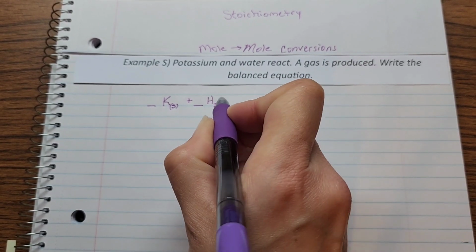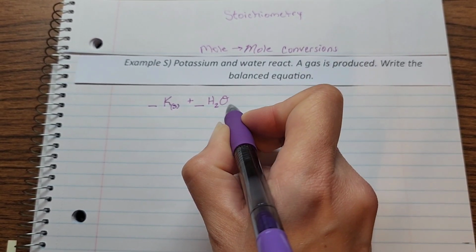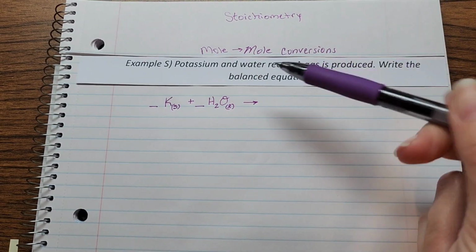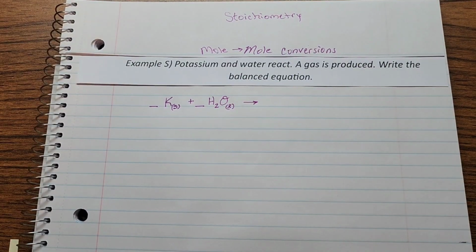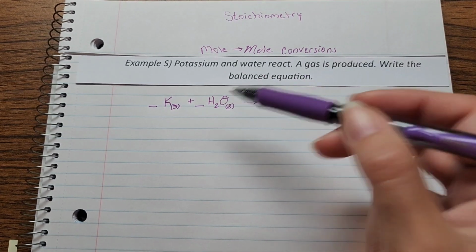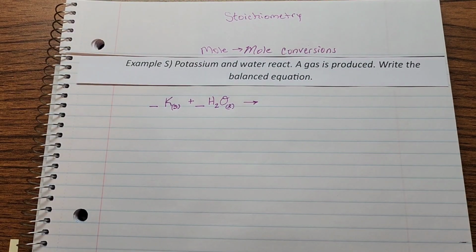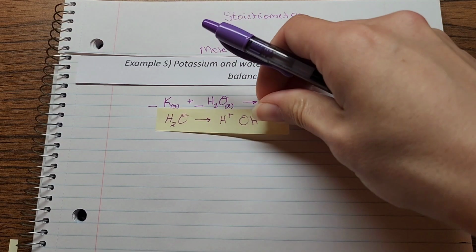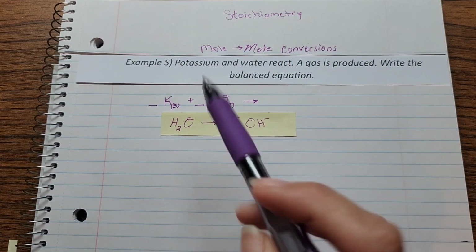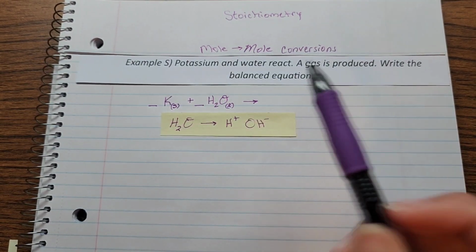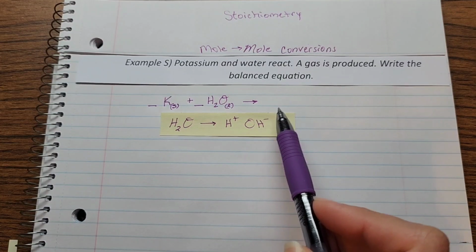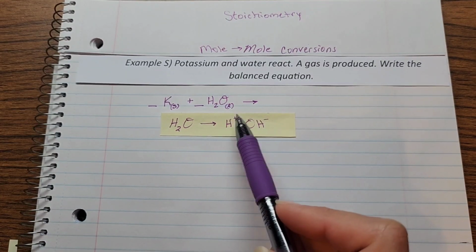Water is H2O. That's a liquid. And they react. It says a gas is produced. So what do you think the gas is in this equation? Well, if potassium is a positive ion and water dissociates into hydrogen and hydroxide, then the potassium is going to replace hydrogen in water and bond with hydroxide, so we'll have KOH, and then what's remaining is hydrogen by itself.